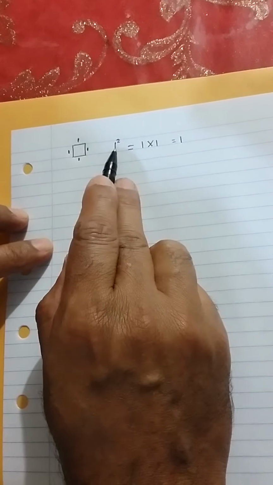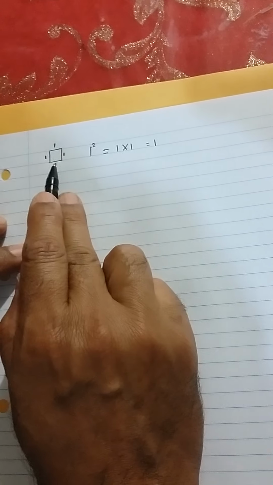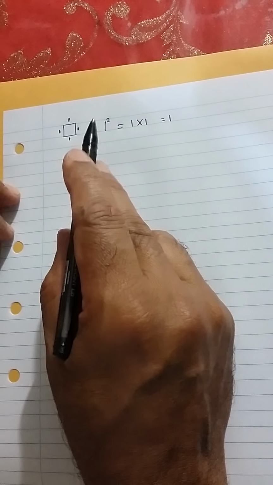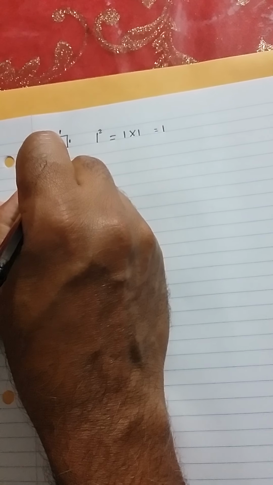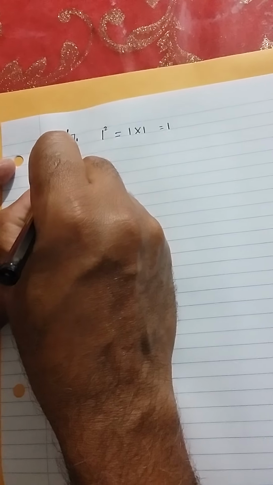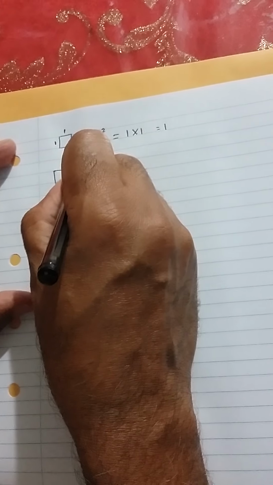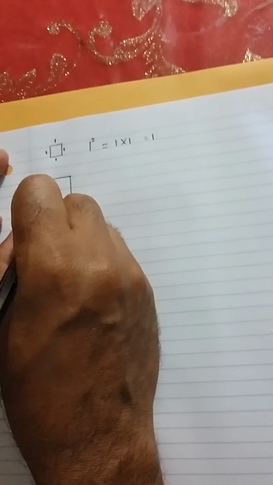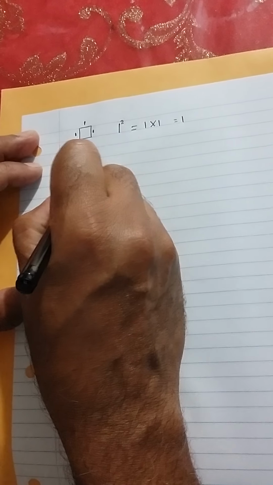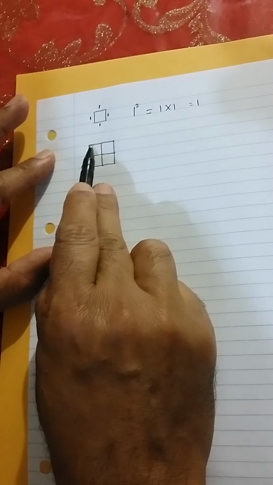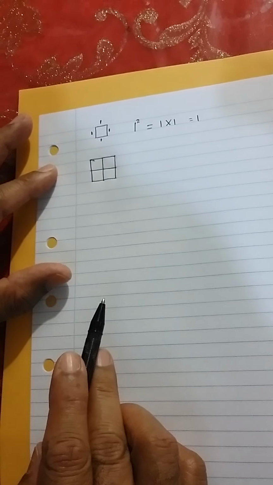So a 1 square is a square where all the sides are 1. Good. Now look at this. What I am drawing here is a square. What's the length of this side?